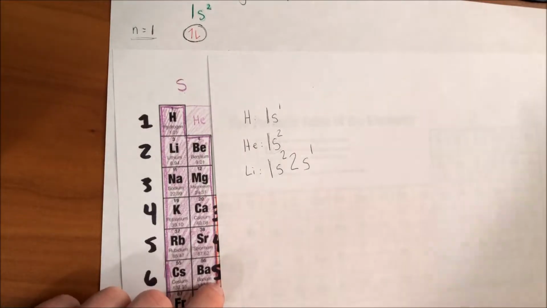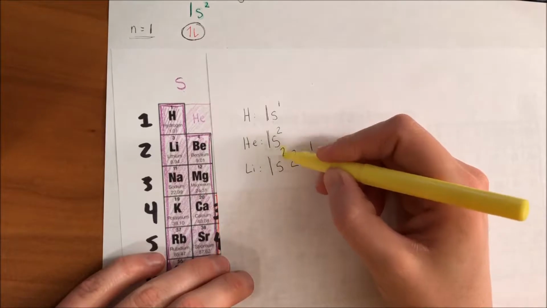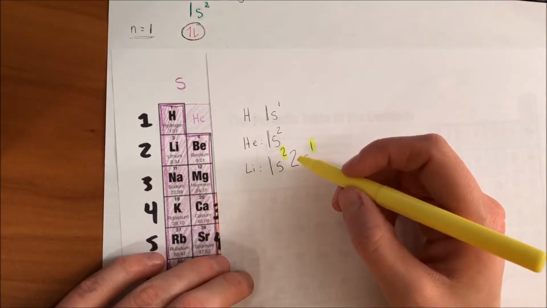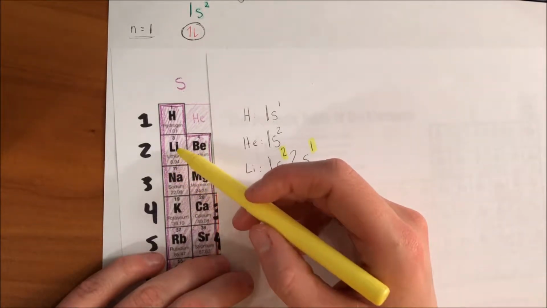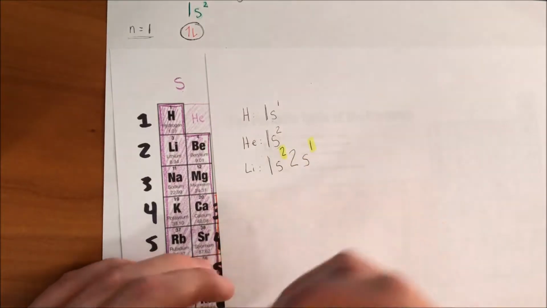And if we notice, the numbers that we're putting here to denote how many electrons are within a given subshell should add up to the total number of electrons for the element. So for lithium, it has 3 electrons. 2 plus 1 is 3.